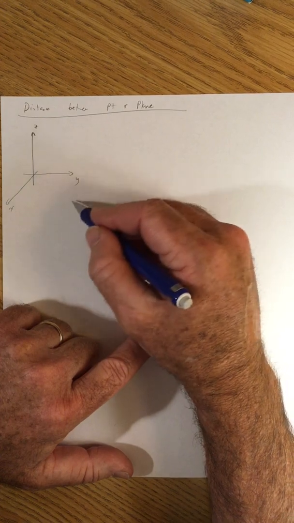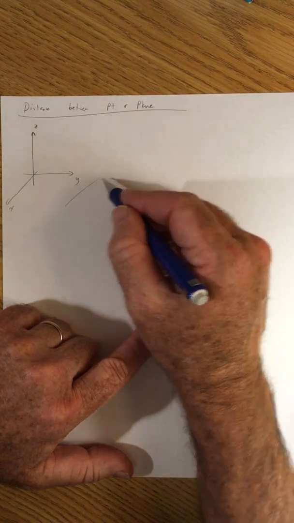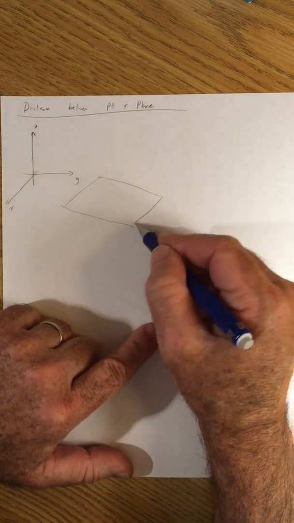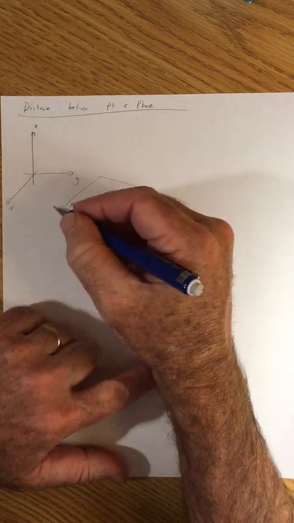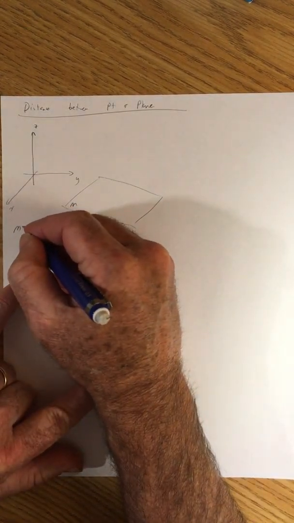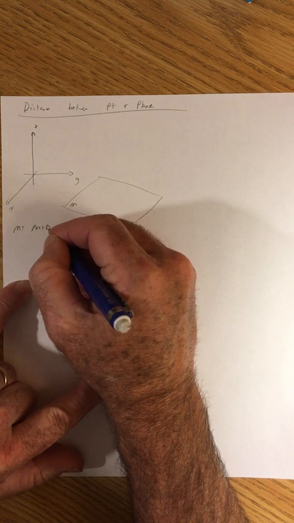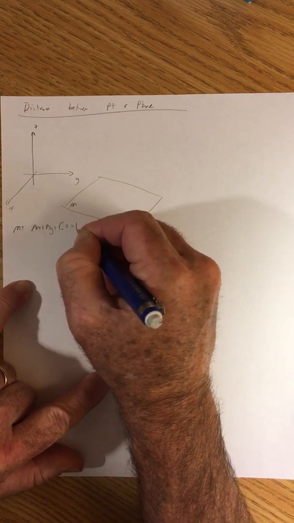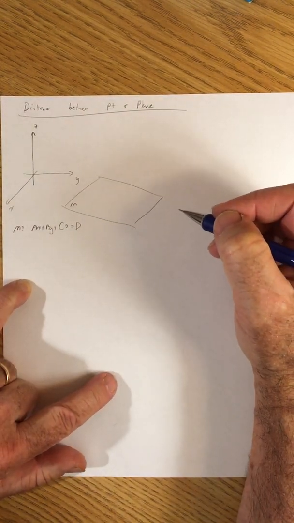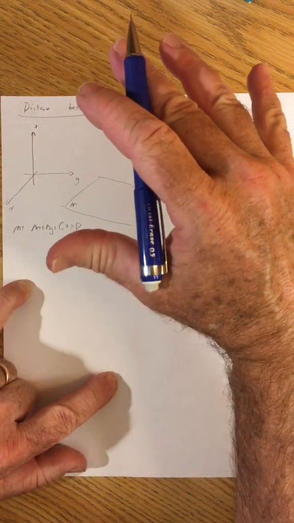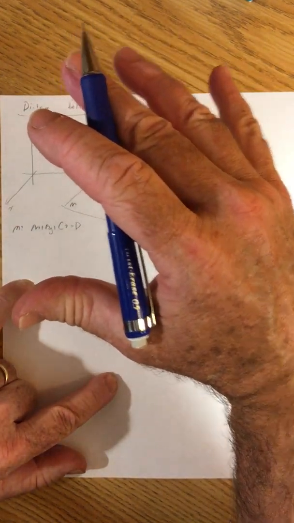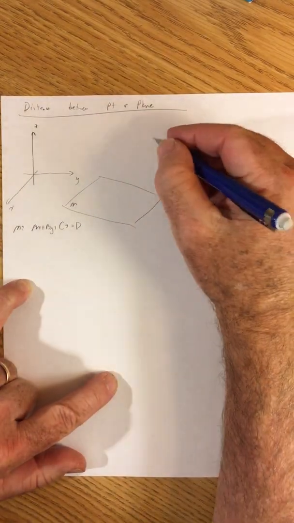So, just warning you. All right, so let's say that we have a plane, and we'll call that plane M, and the equation of that plane M is ax plus by plus cz equals d. And let's assume that this plane, we're looking at it so that the origin is behind it if I would have extended it.